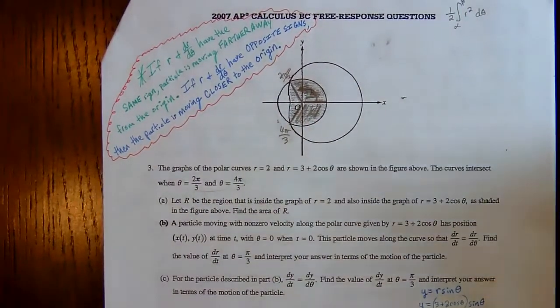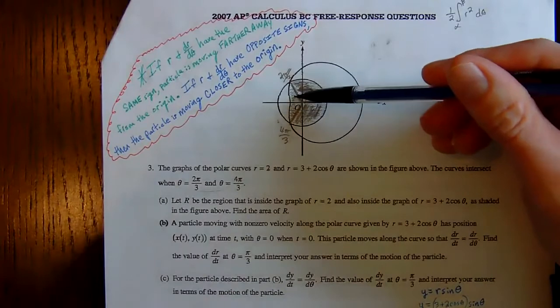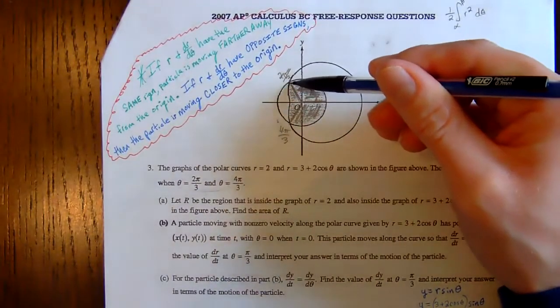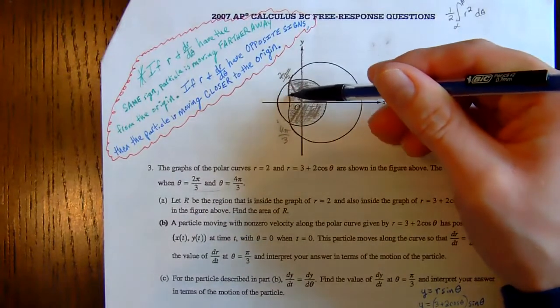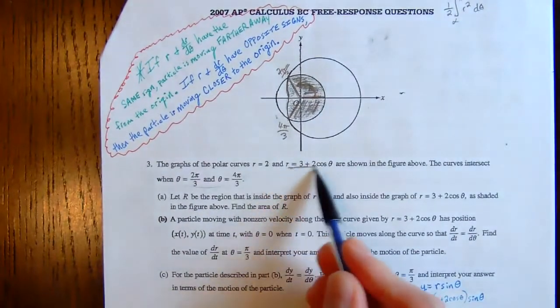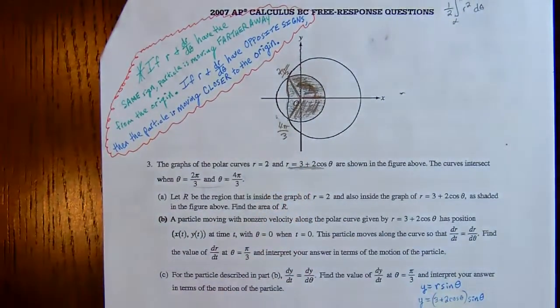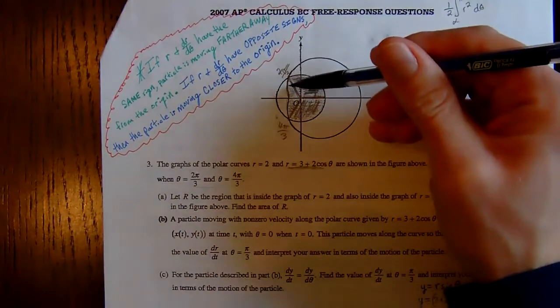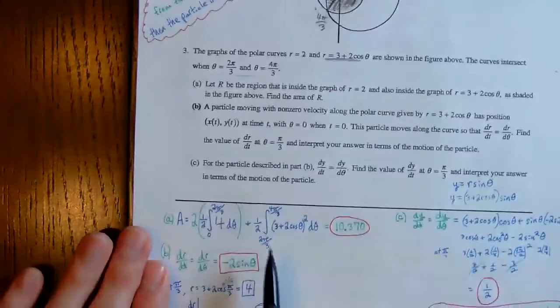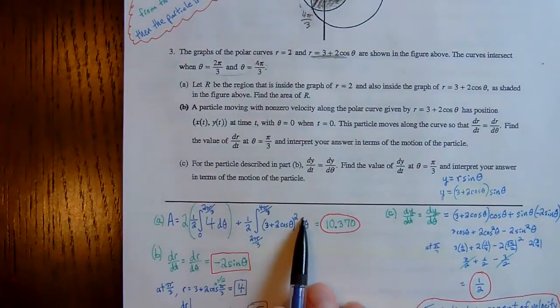Now, what I'm still missing is this little sliver right here. If you look at this little sliver, this portion of this outer curve is on this giant, bigger equation, this more complicated 3 plus 2 cosine theta. So to get this little sliver, I'm going to do my 1/2 r squared formula, but I'm going to go 1/2 times that more complicated equation squared.